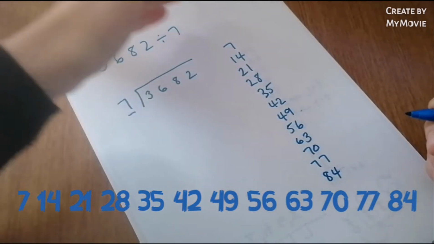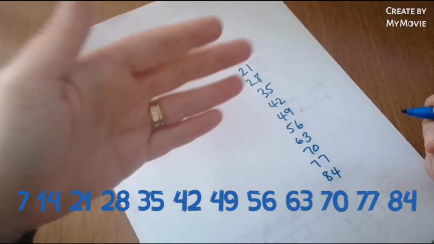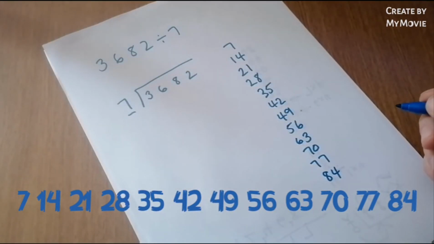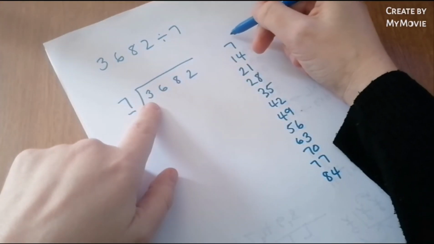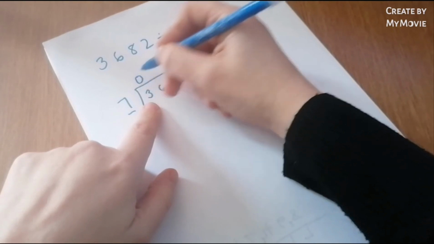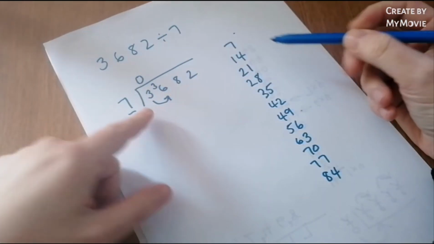Okay, if you know your times tables facts without even having to count them, brilliant, write them down as quick as you can. If not, use those fingers or just add on. 7's into 3 we cannot do. There is no 3 in the 7 times table. It would be here and it's not, so that's a 0. But don't forget, we're going to carry that number. So now we're looking at 36.